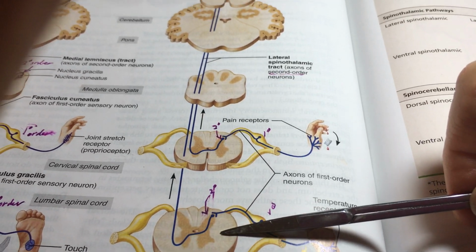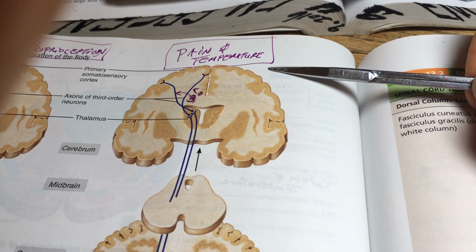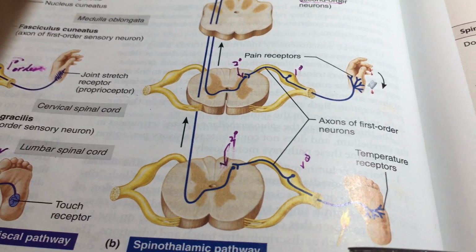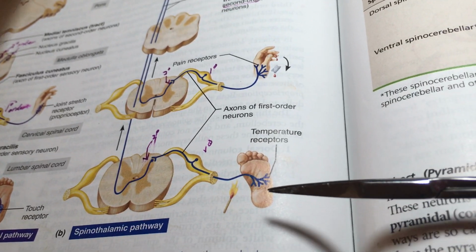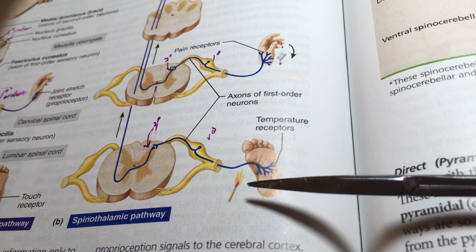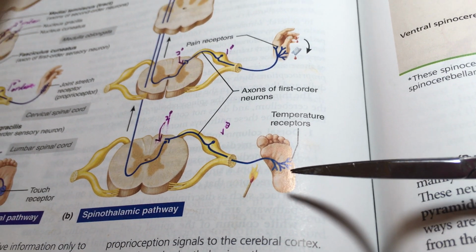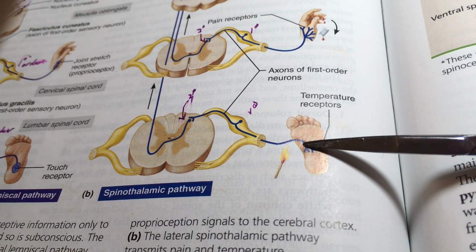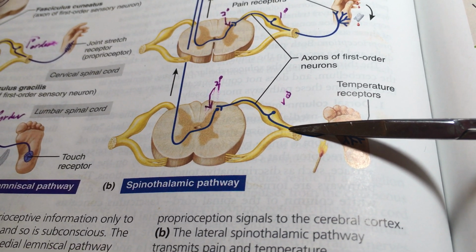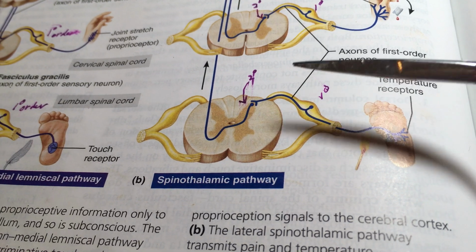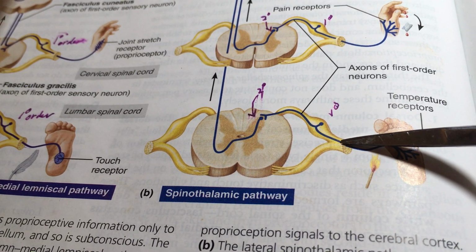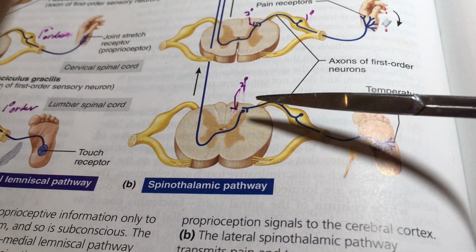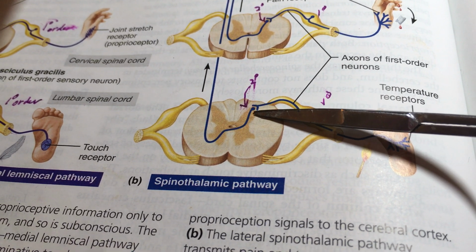Now we're going to take a look at pain and temperature. Okay, pain and temperature, and of course then we're going to do something somewhat, how shall I say, naughty. Look at that. Somebody lit a match right there. Sounds painful to me. And so we're going to go from the bottom of the foot all the way up the leg, knee, thigh, hip, into the spinal nerve right there, in through the dorsal root, into the dorsal horn.